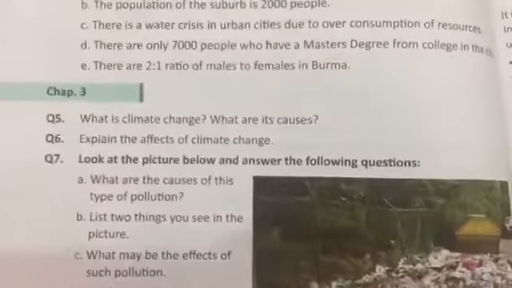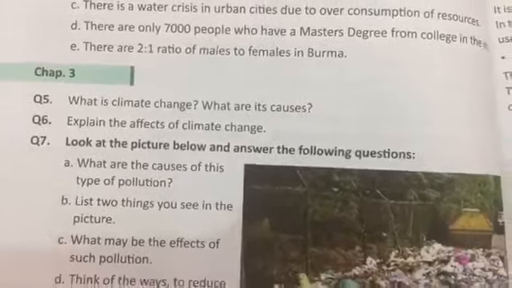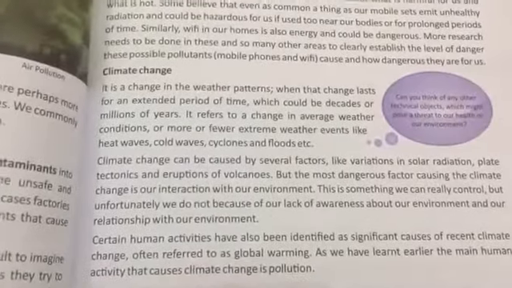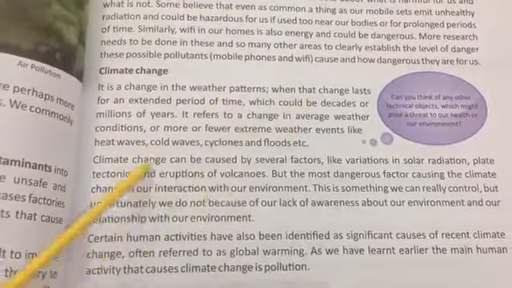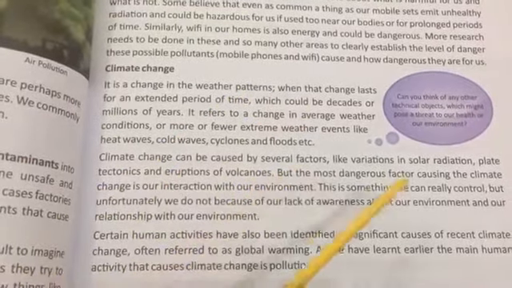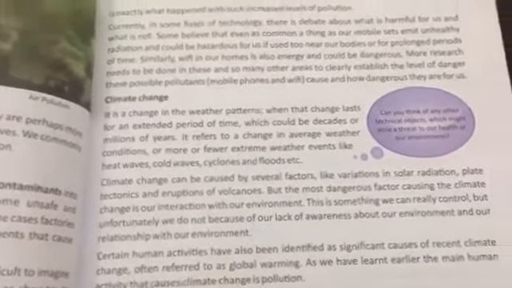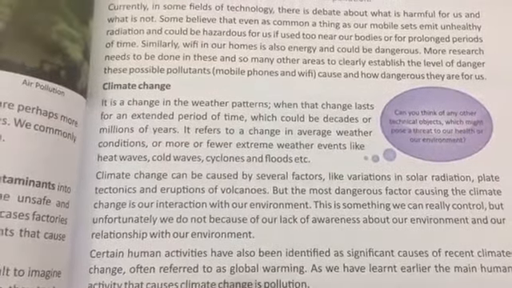Then we have question number 3. What is climate change? What are its causes? We have discussed what climate change is. You can see page number 15, the last 3 paragraphs. So you have to write down what climate change is, and then what the causes of climate change are. Paragraph 1 and paragraph 2 you have to write in your neat notebooks, but try to write in your own words in a simplified form.